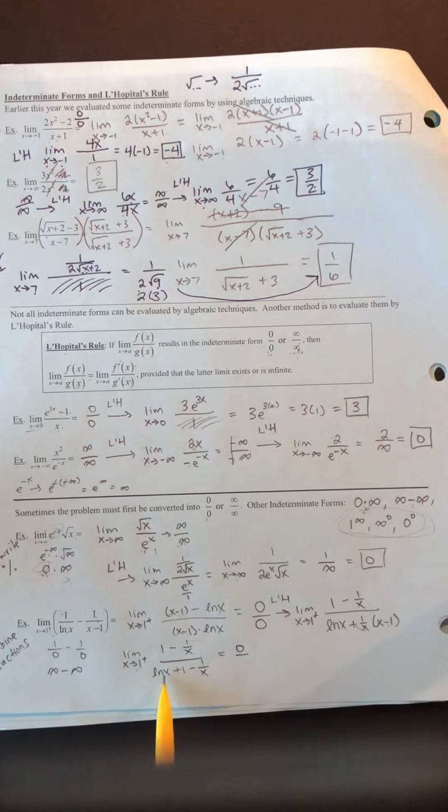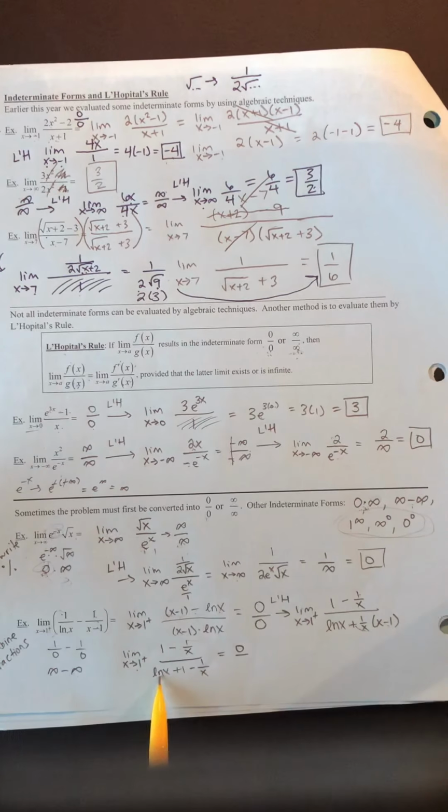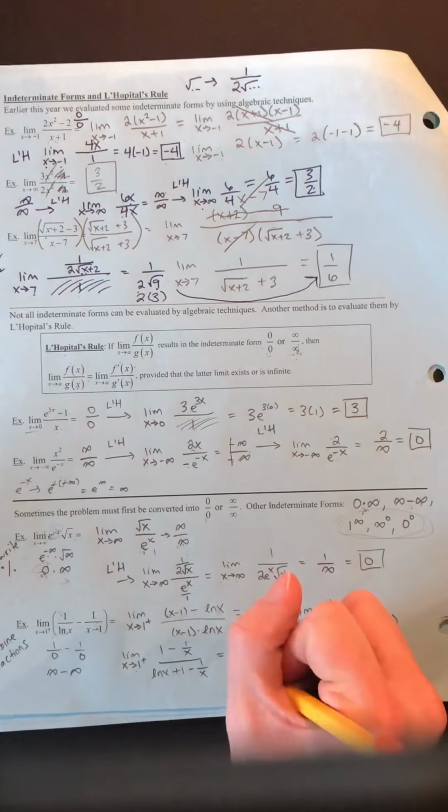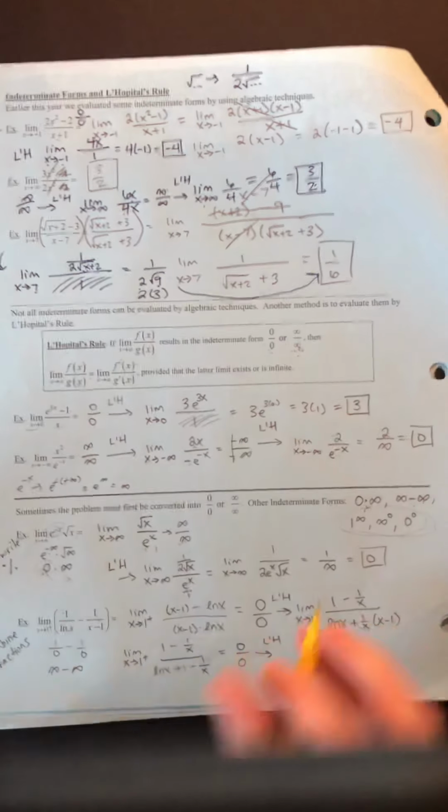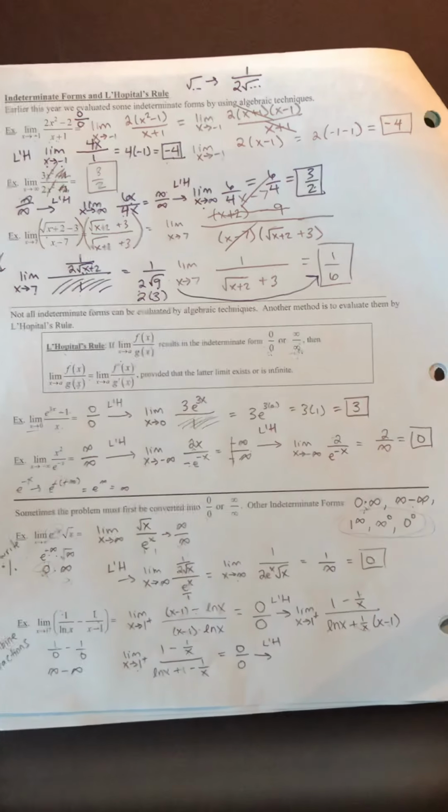Let's check the bottom. ln of 1 is 0. So 0 plus 1 minus 1, so it's still 0 over 0. That's okay. Just keep using L'Hopital's rule until you get an answer.